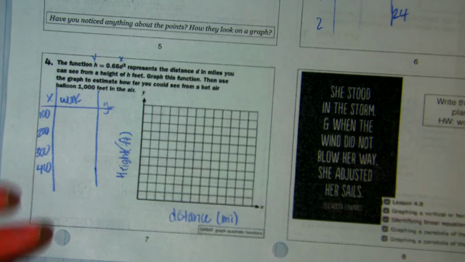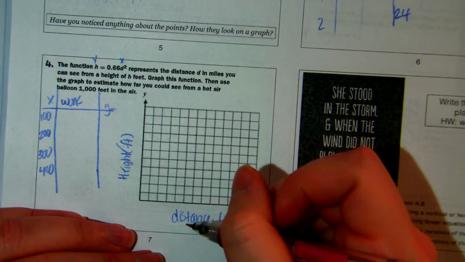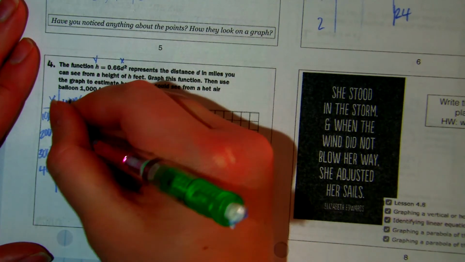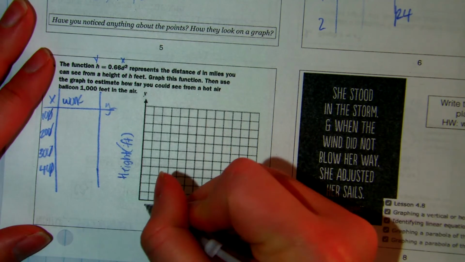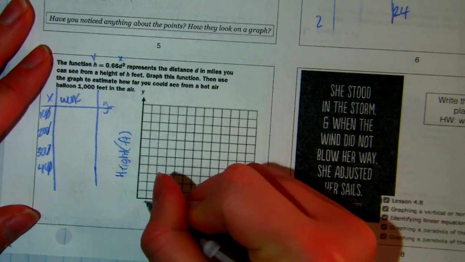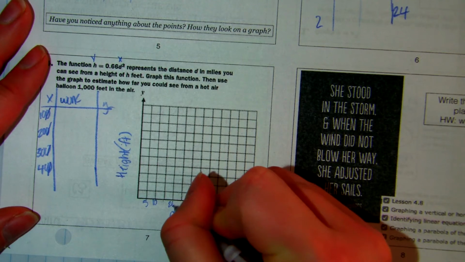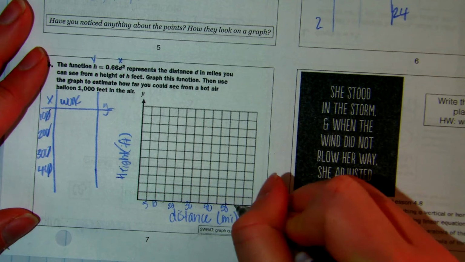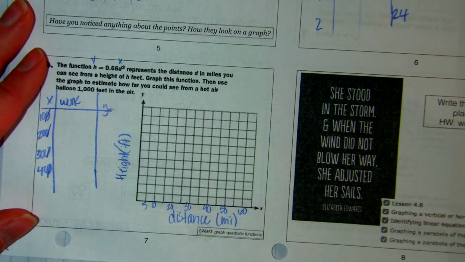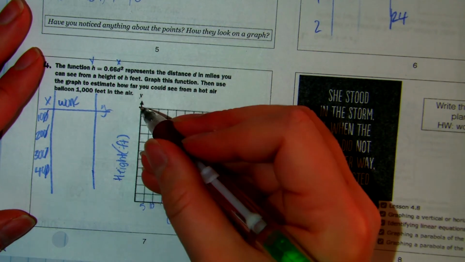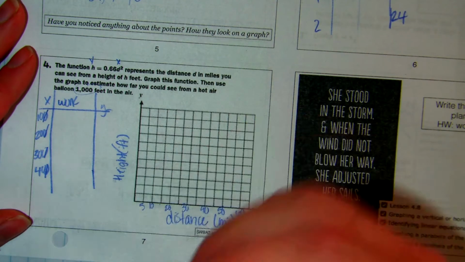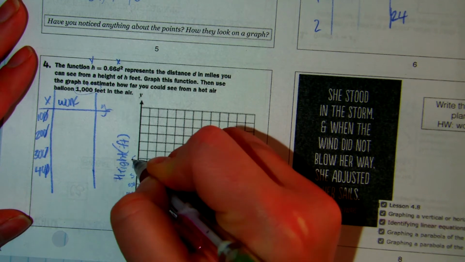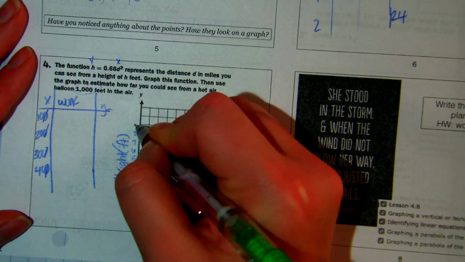So I think our distance, I'm going to change this, sorry. Let's just take these zeros off, 10, 20, 30, 40. I'm going to go ahead and go by 5 since I have so much space: 5, 10, 15, 20, 25, 30, 35, 40, 45, 50, 55, 60. Then I'm going to make these go by hundreds because we need to get to 1,000. So 100, 200, 300, 400, 500, 600, 700, 800, 900, 1,000.